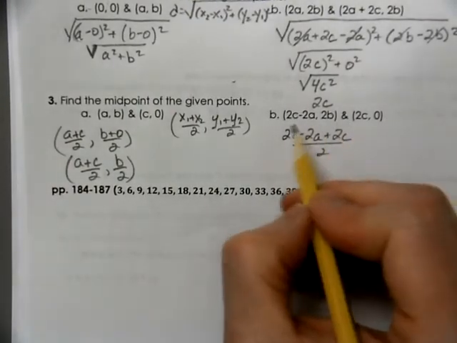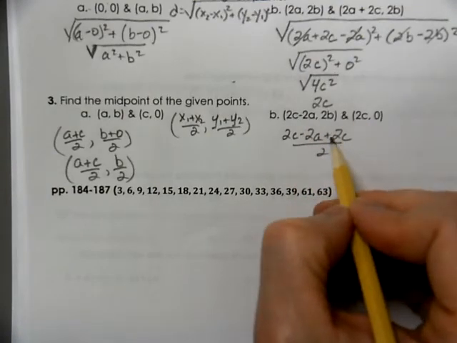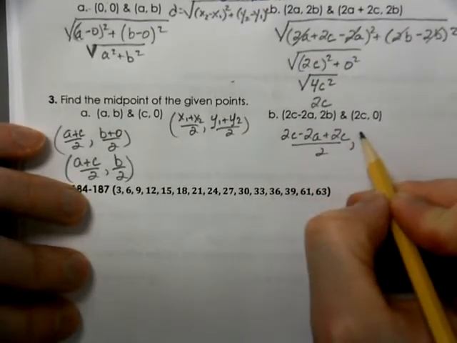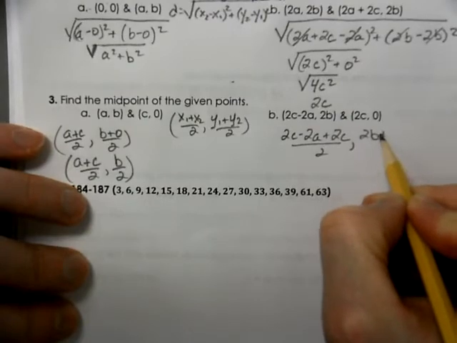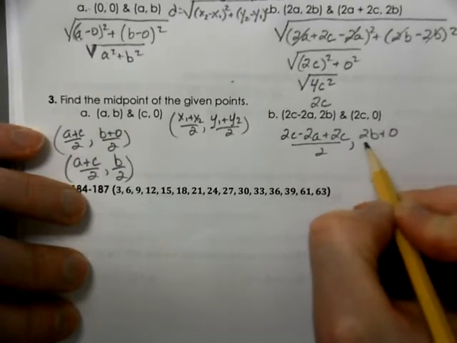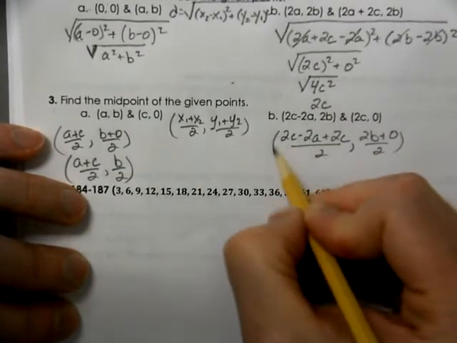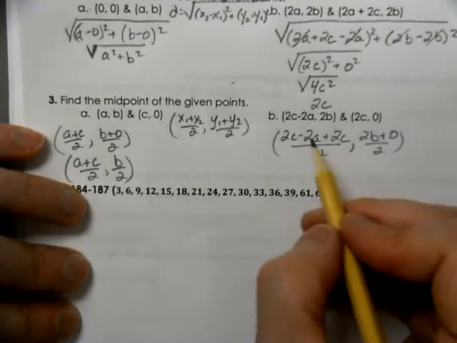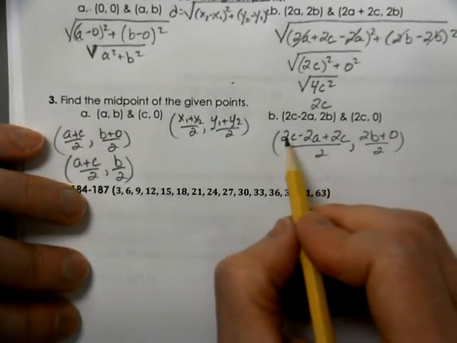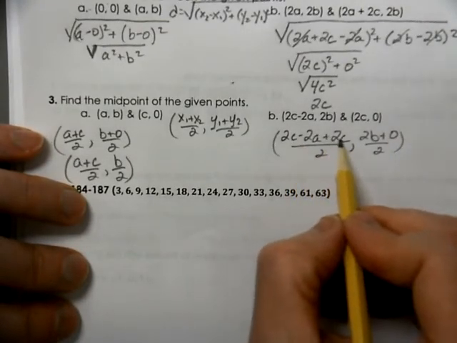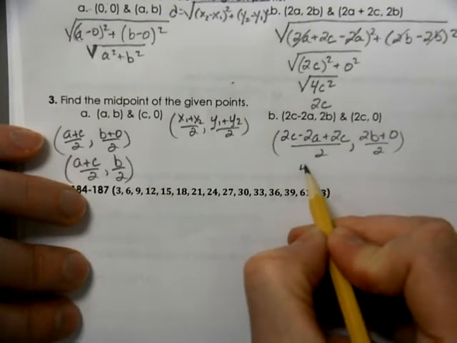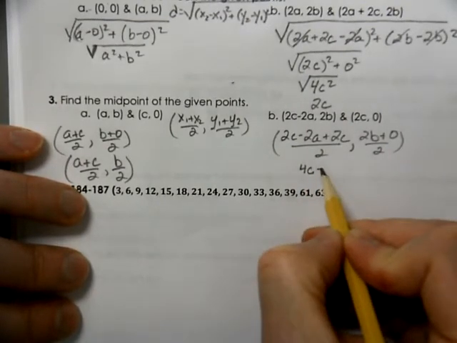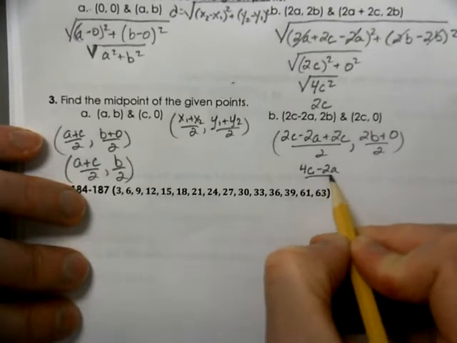Those are our x terms, x1 plus x2, y1 plus y2. Collect our like terms. 2c plus 2 more c gives us 4c minus 2a.